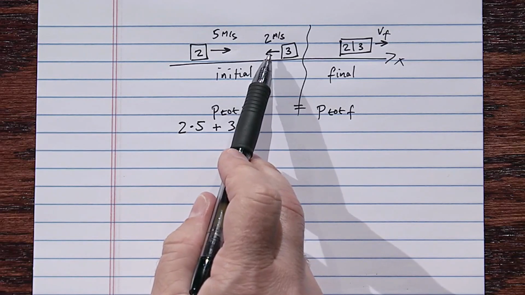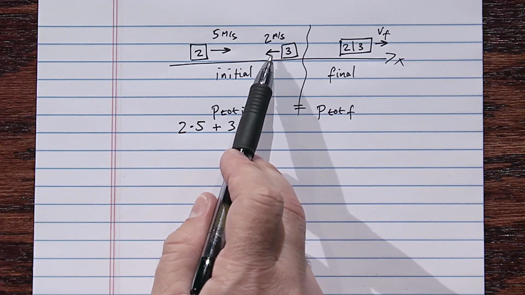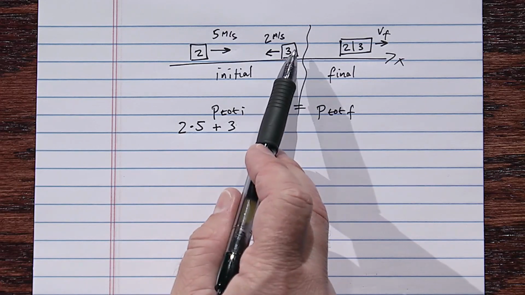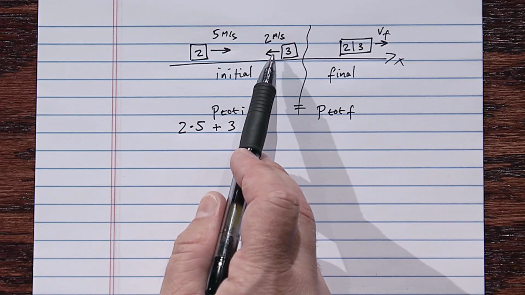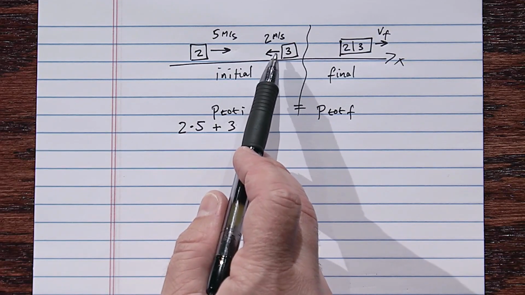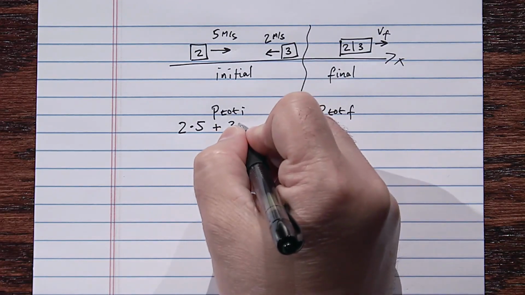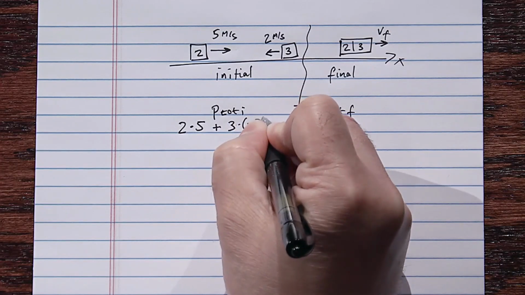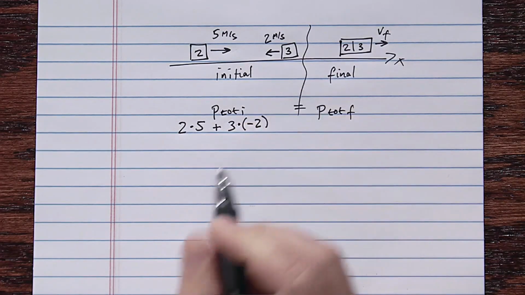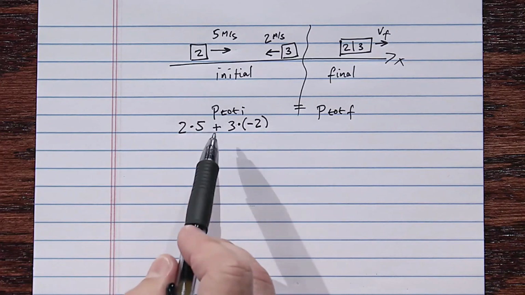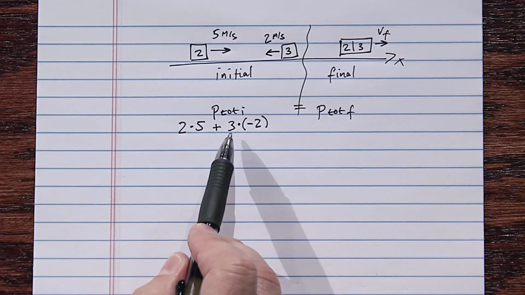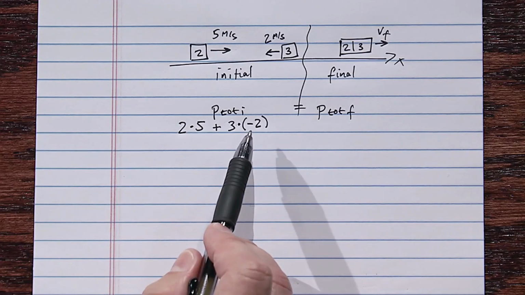But its velocity is in the negative x direction, so that's a different situation than when it was moving in the positive x direction. So we represent that with a negative 2 meters per second, or 3 times negative 2. So 2 times 5 is the momentum of the first object, plus 3 times negative 2.